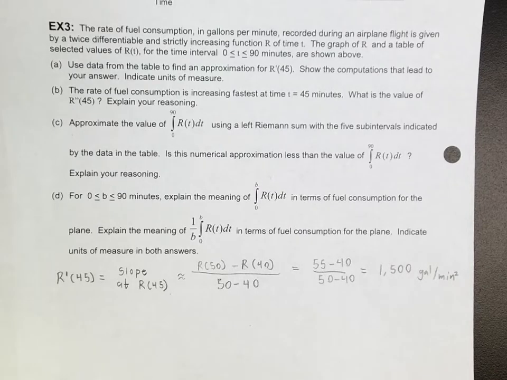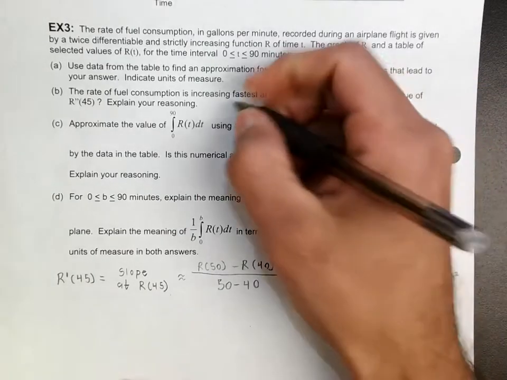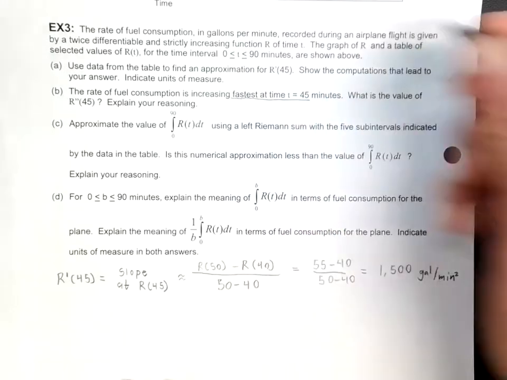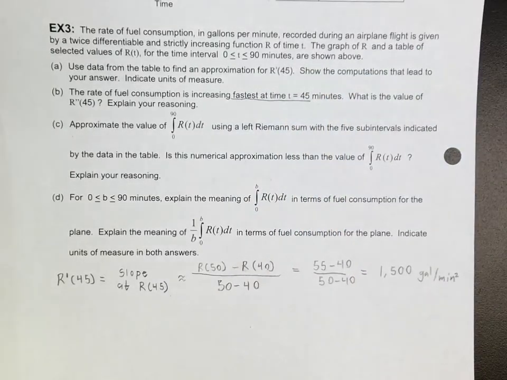Now on 3b, I actually wrote this ahead of time because that's going to take a little bit of time. Now B is asking us where the rate of fuel consumption is increasing fastest, and that's actually a very key word on here, at t is equal to 45. What is the value of the second derivative at 45? Basically what that means is you have the steepest slope at that point.